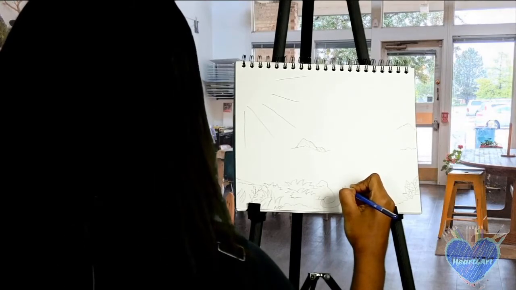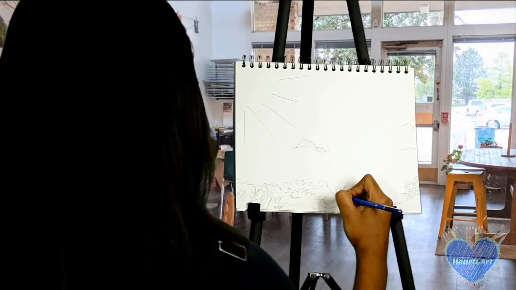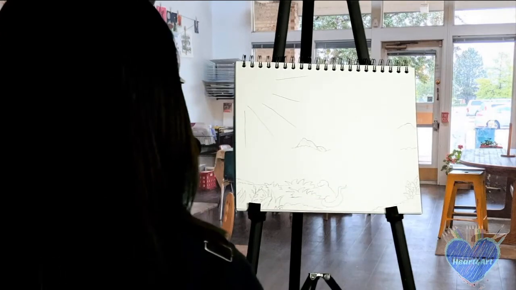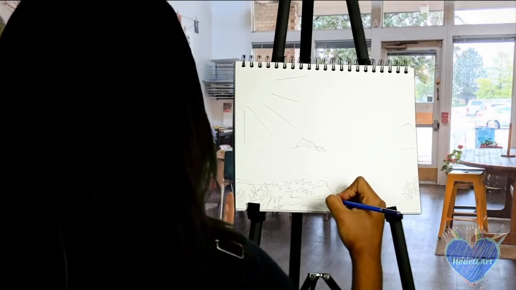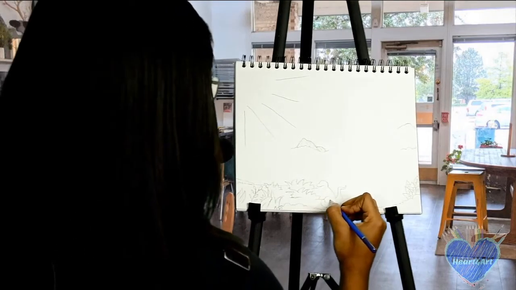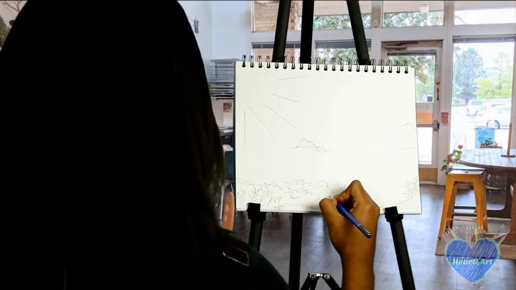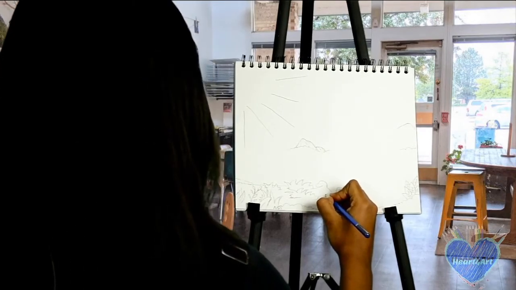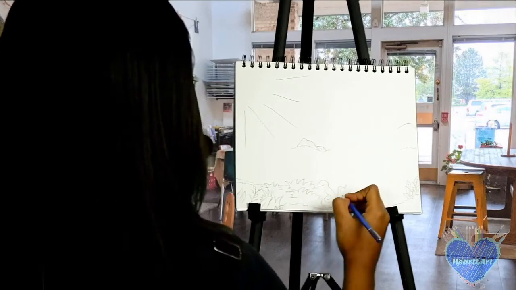Just getting a basic sketch. Come to about right there. We're going to start here and do a hoop out to get to the rest of the body. Stop out right there. Okay.